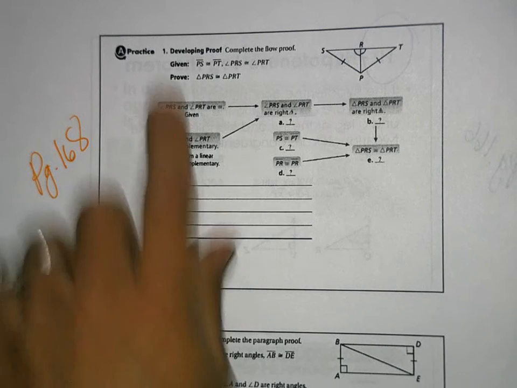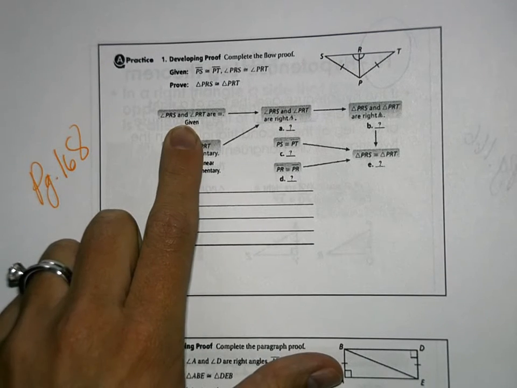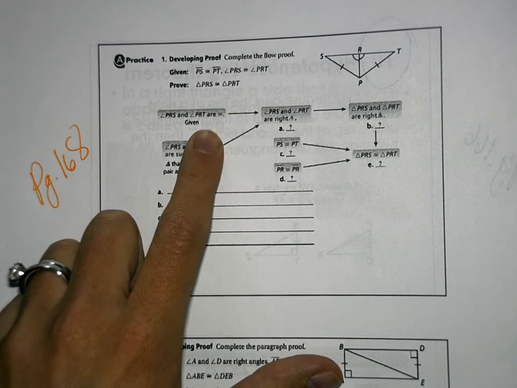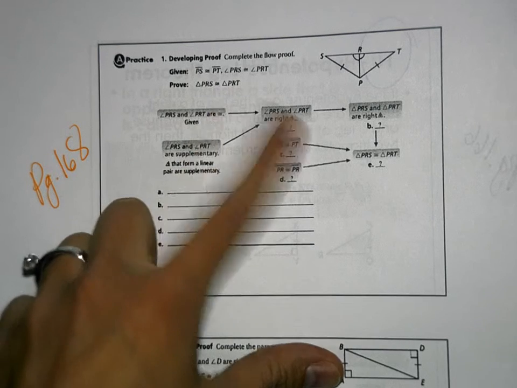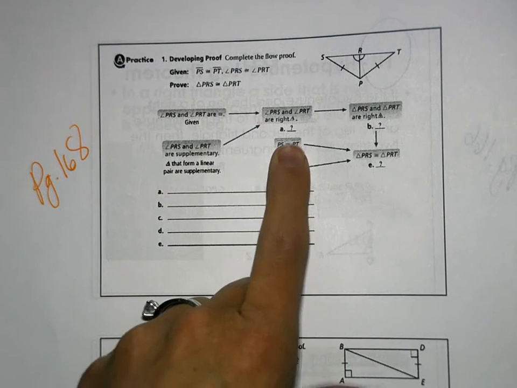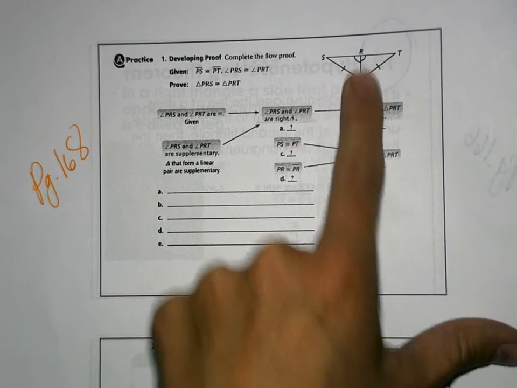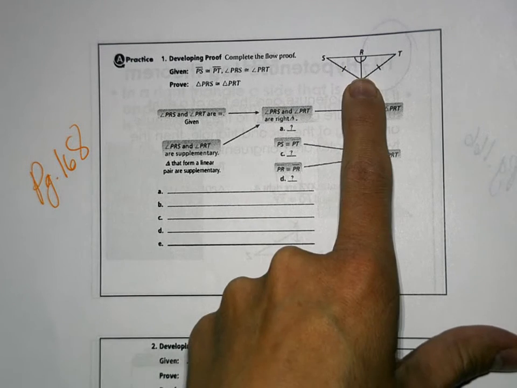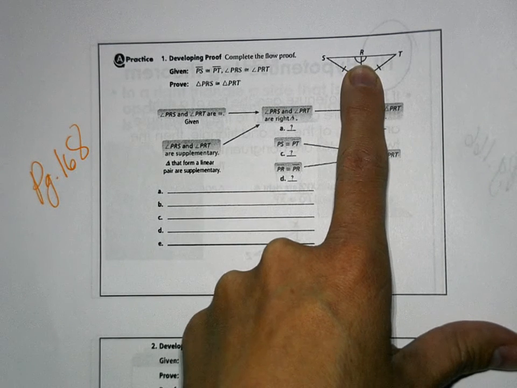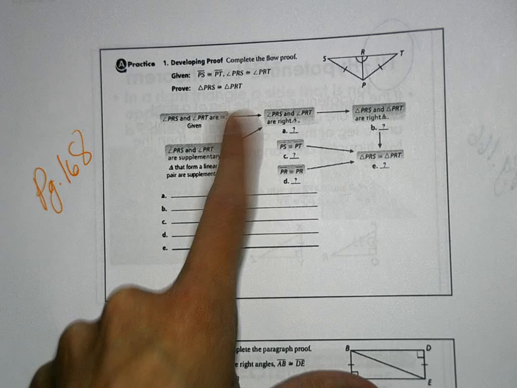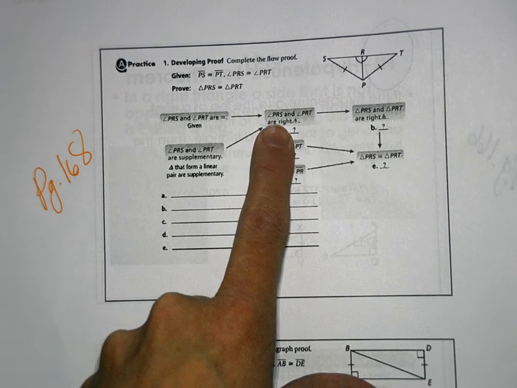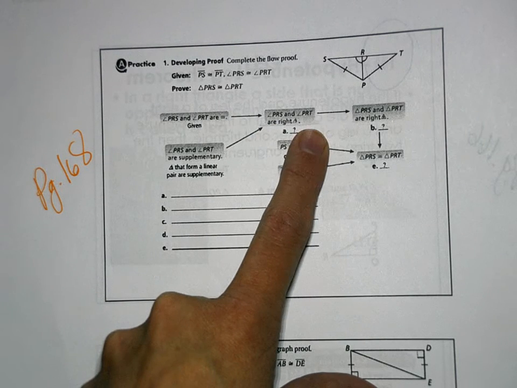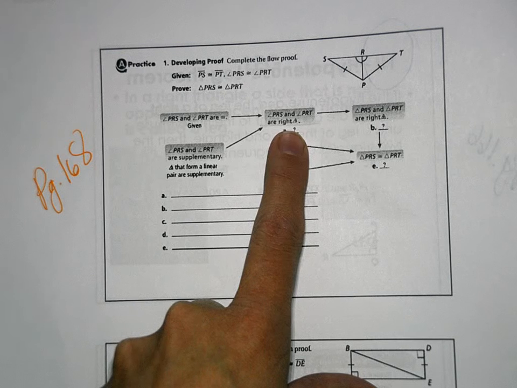They start by saying that these two angles are congruent, and that is because it was given. That was your PRS and the PRT, where that has the single line. Then it says angle PRS and angle PRT are right angles.